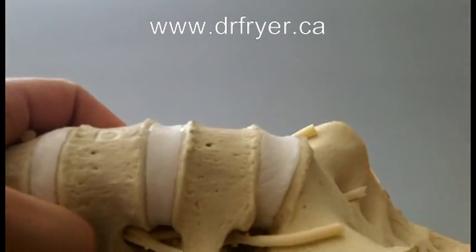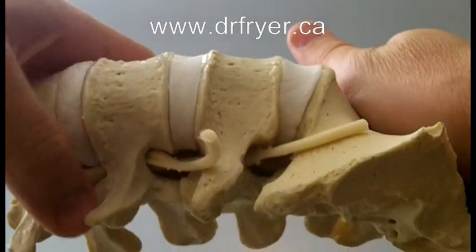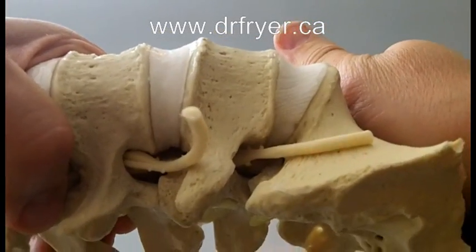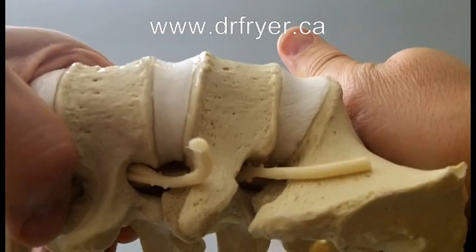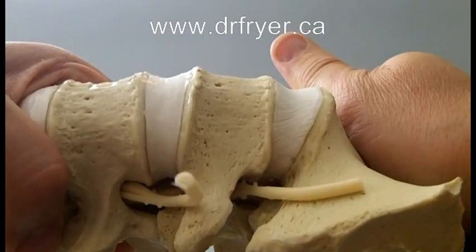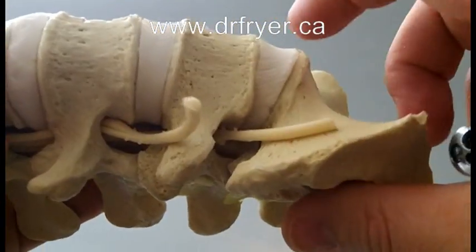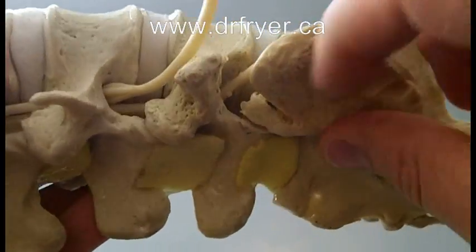And the strategy I do is I flip them over on their back and I do extension distraction, which is done this way. You can see it creates a low pressure within the disc and increases the fluid flow into the disc, creating more height, because ultimately it's the disc that governs the spacing of this facet joint.